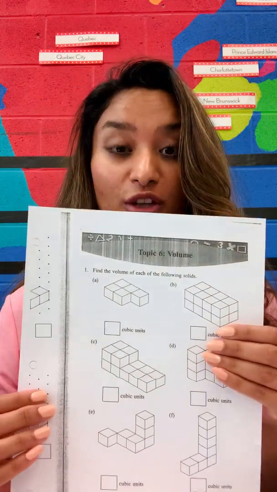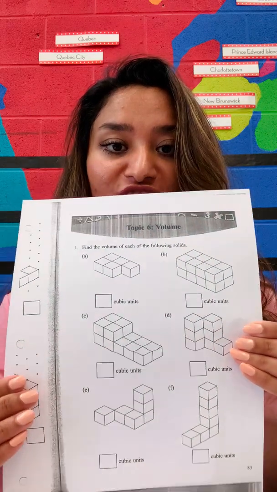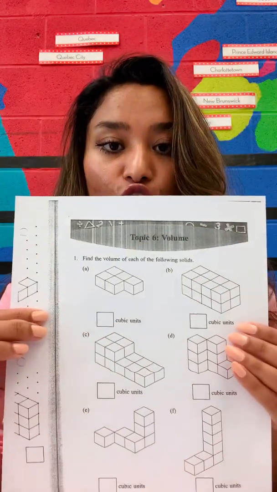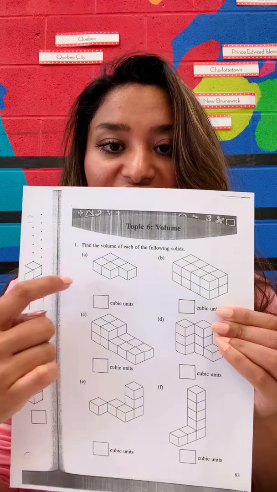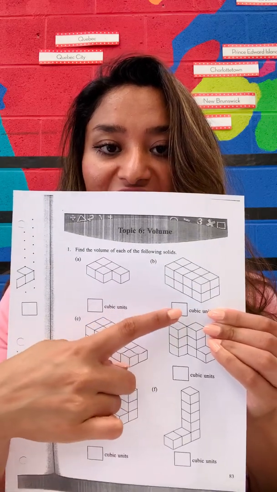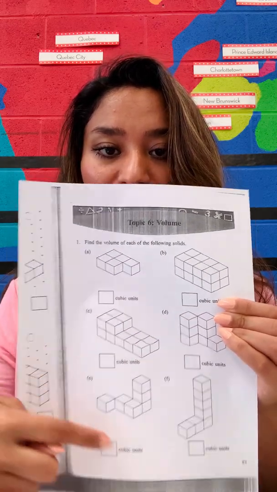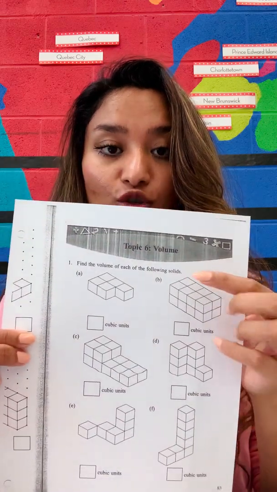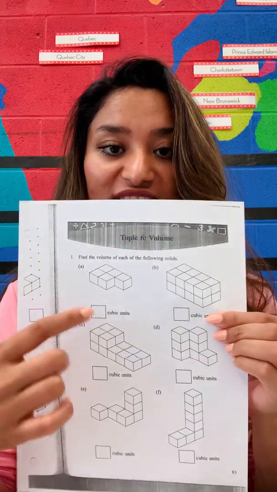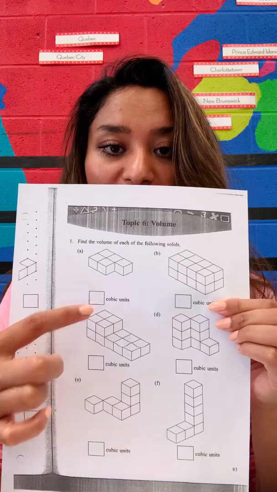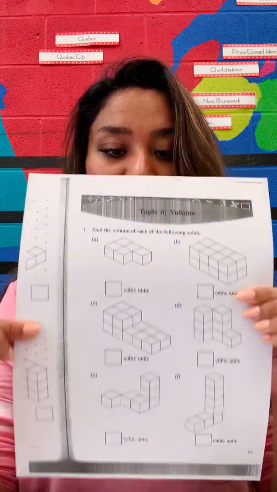Okay, and I am going to help you right now. So I'll help you understand what you have to do. So for the first page, now grade 4, do you remember we've been working with volume and we've been working with counting our cubes? So for the first page, all you have to do is count your cubes and then write the number. Okay, so you just need to make sure you count your cubes correctly, and then you record your number in these squares. So first page is all counting.